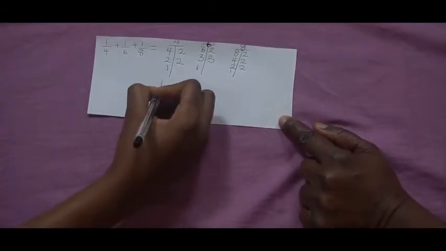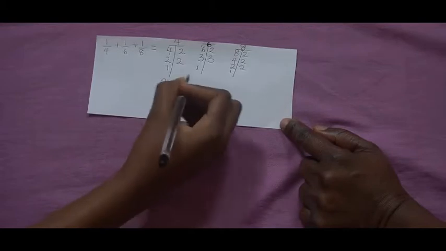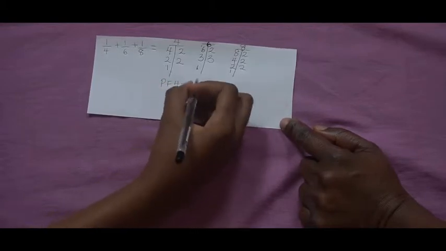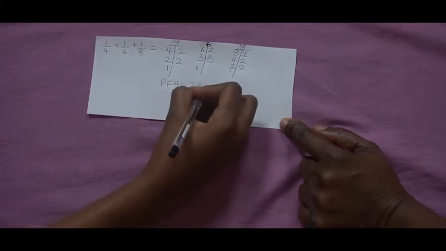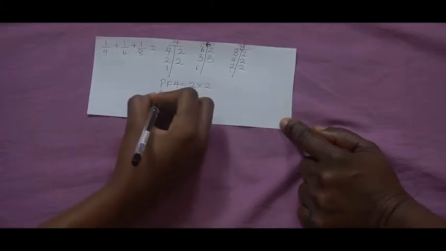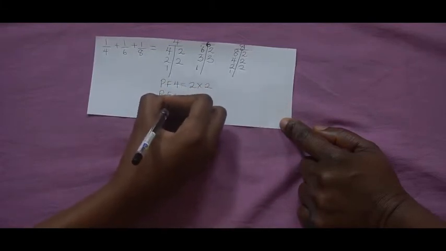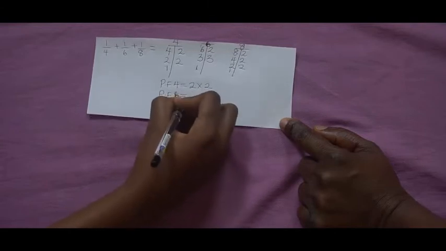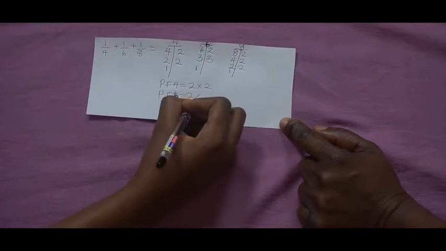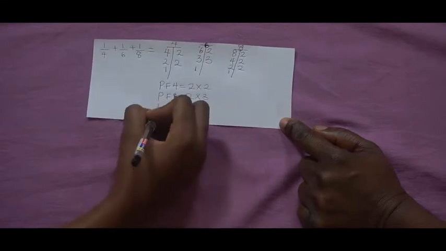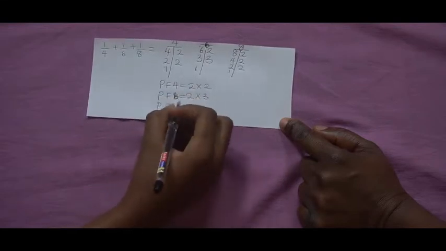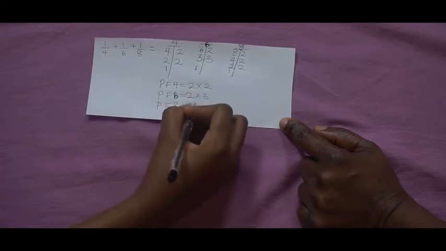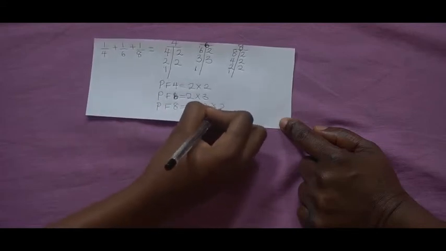So write their prime factors. Prime factor of 4 equals 2 times 2. Prime factor of 6 equals 2 times 3. Prime factor of 8 equals 2 times 2 times 2.